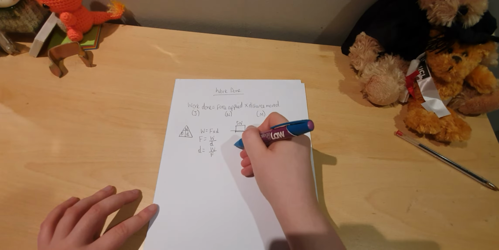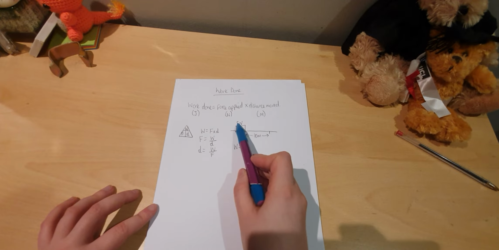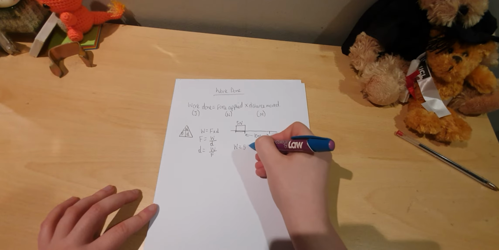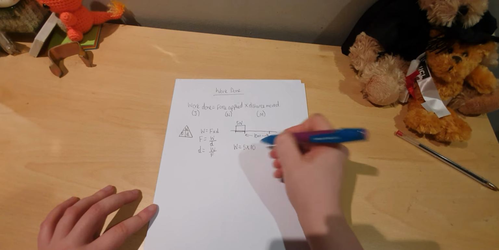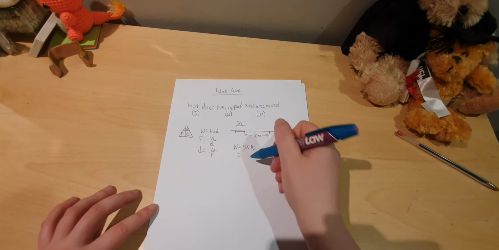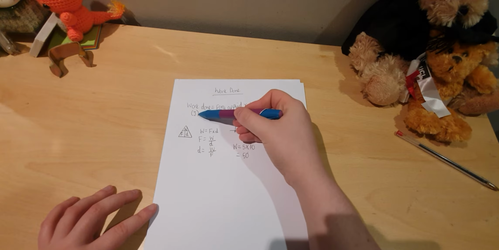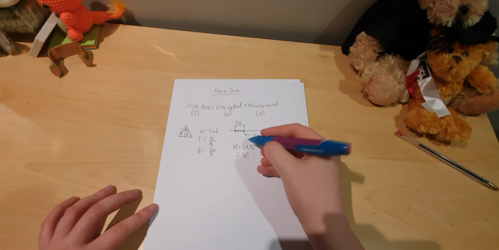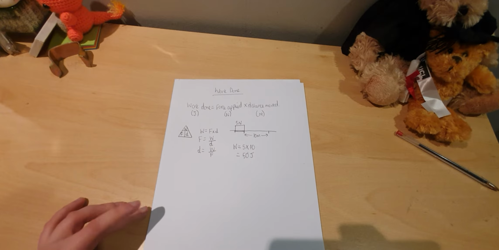then if I asked you to calculate the work done, you would do work done equals force, which is 5, multiplied by the distance, which is 10. Shouldn't be getting your calculators out at the moment. That will give you 50, and do not forget your units, 50 joules. So it really is as simple as that.